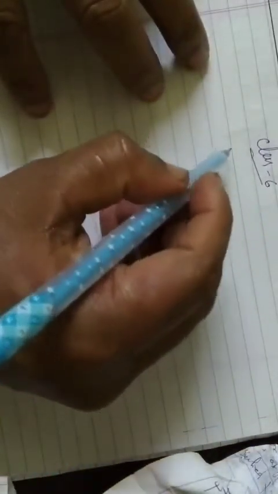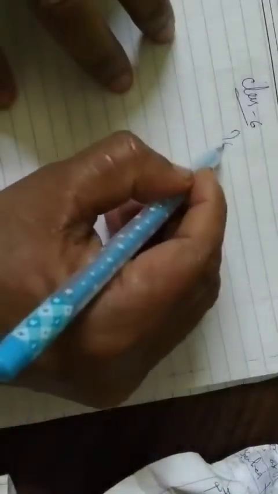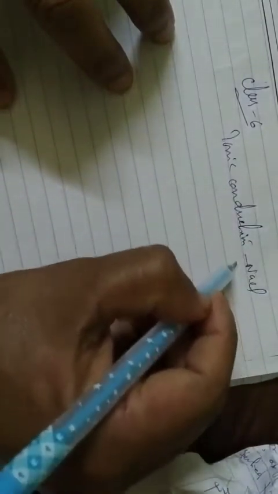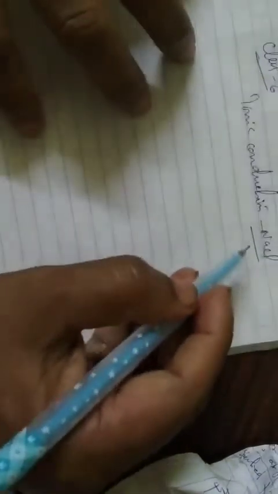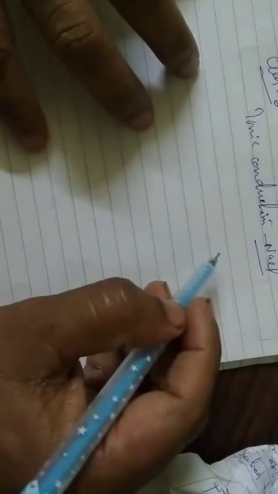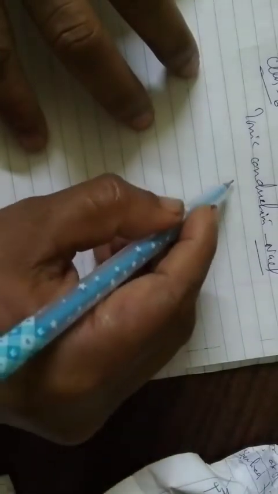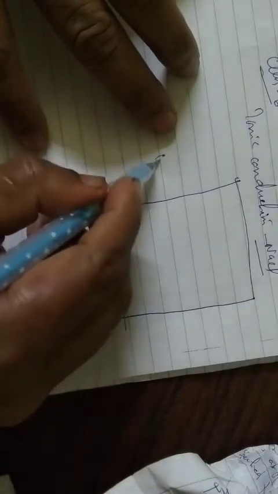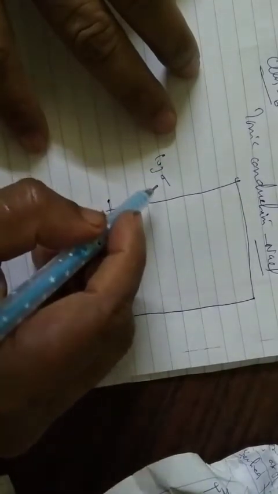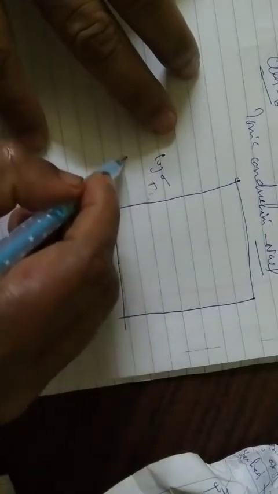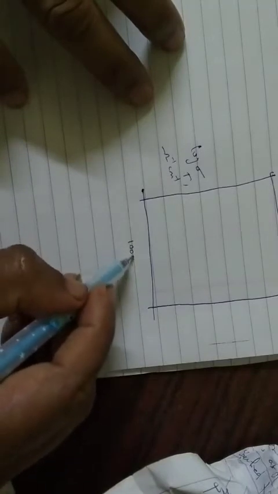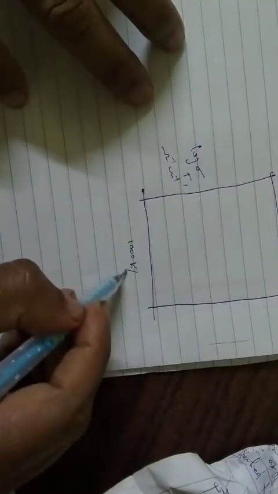So today we'll go for the continuation of the ionic conduction in NaCl. In the previous class we have seen how this sodium chloride conduction takes place, and today we will go for some of the extension part of this conduction. So you can take a graph of log of sigma T, ohm inverse per centimeter, versus inverse 1000 by T.